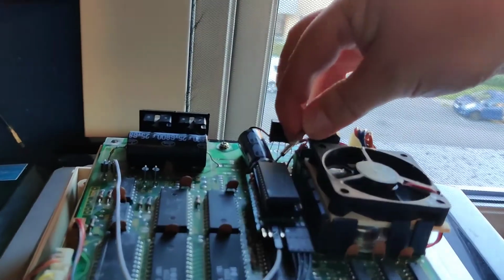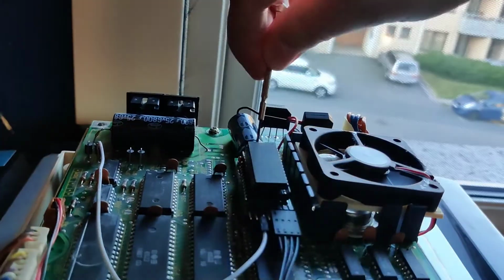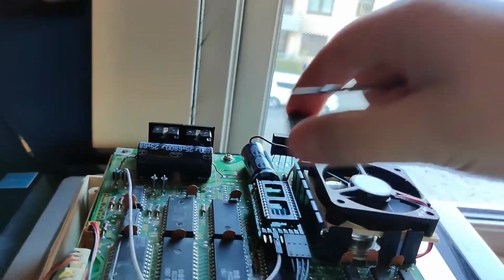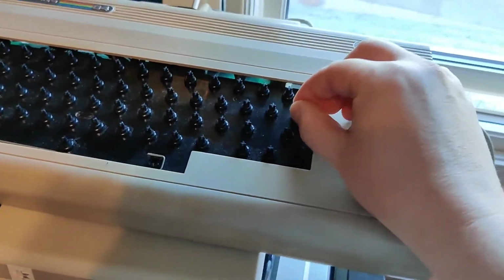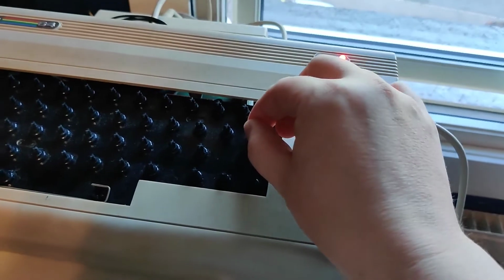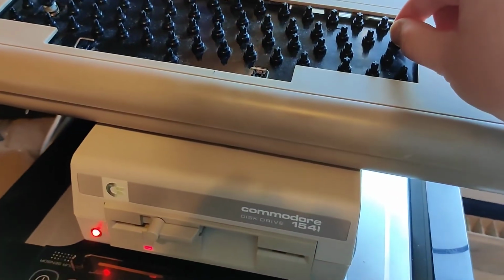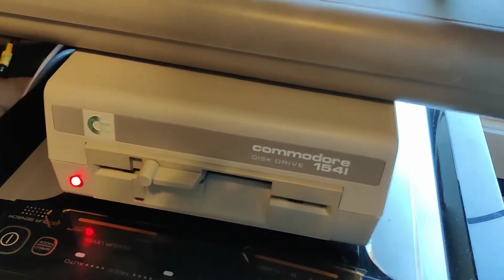Just for the sake of the video, I will show you that I can get a normal firmware. Okay, it's the future. So we'll try the red ROM now. Yep, and it stops. Perfect.